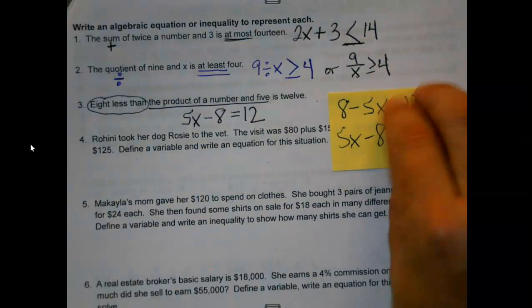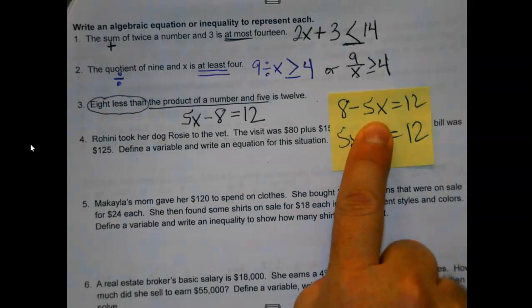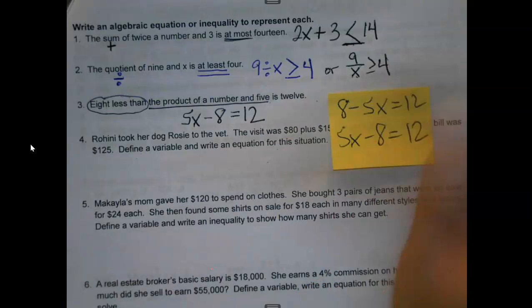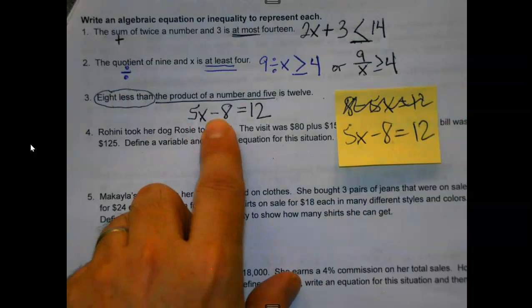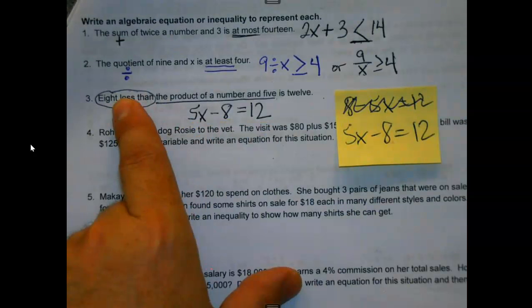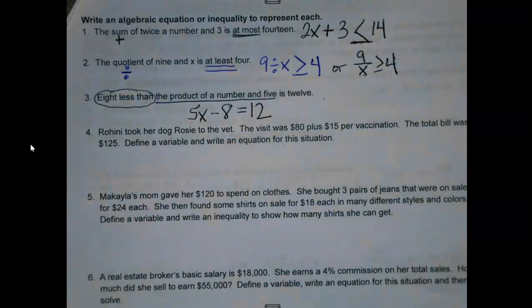Because here's our issue. 8 less than. I'm taking away the 8 is the way that's speaking. So if I'm taking the 8 away, if I write it this way, I'm taking the 5x away. That is not what I want in this case. Darn "less than". If we just got rid of that, we wouldn't have to worry about these things. So read through it, and when you write it out, look back one more time and go, okay, is this what this actually says, or is it slightly different? You've got to be cautious on that one.